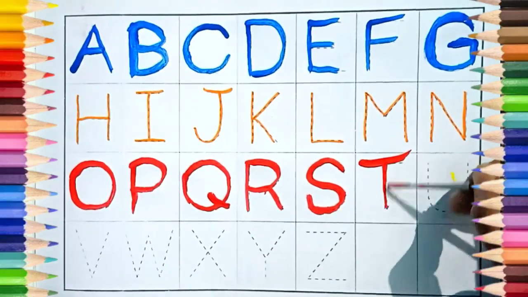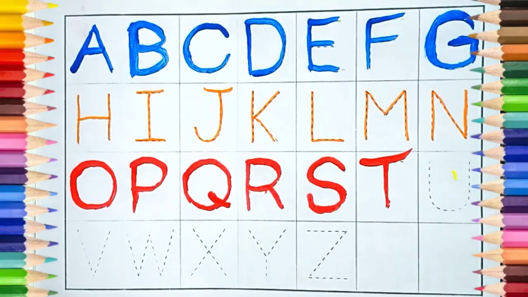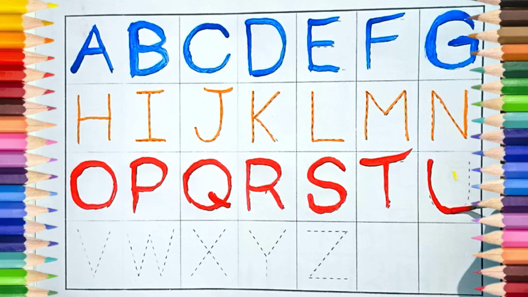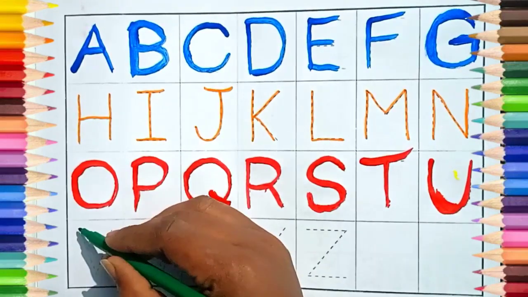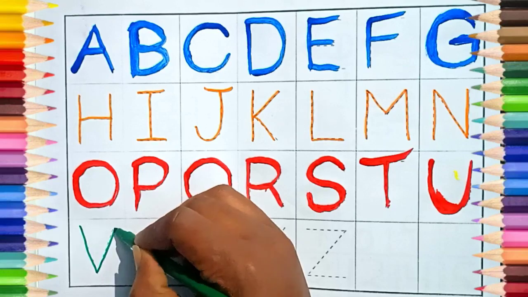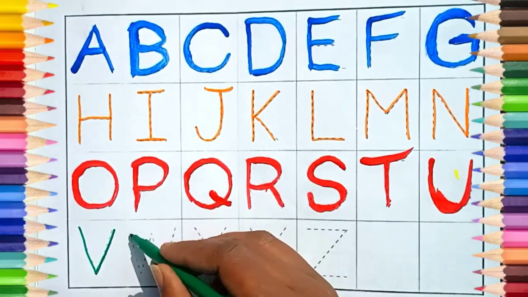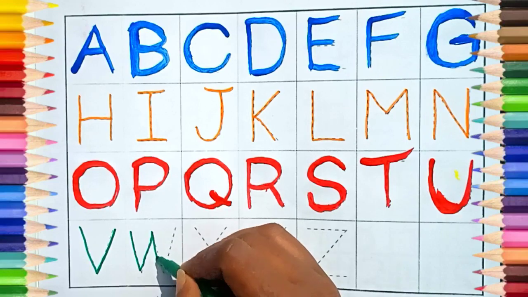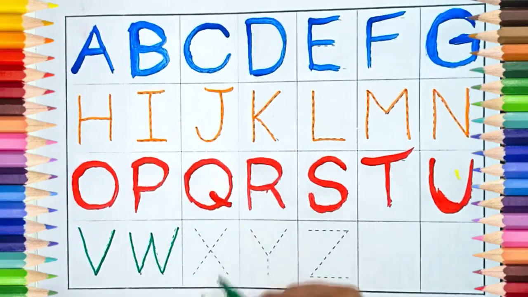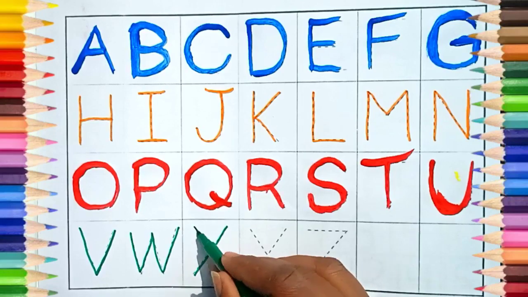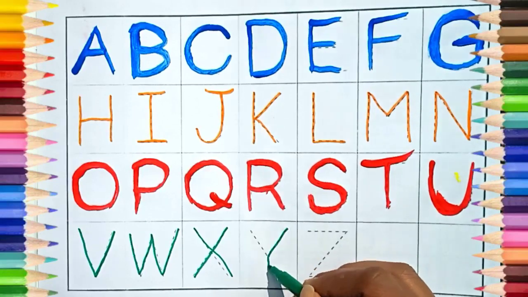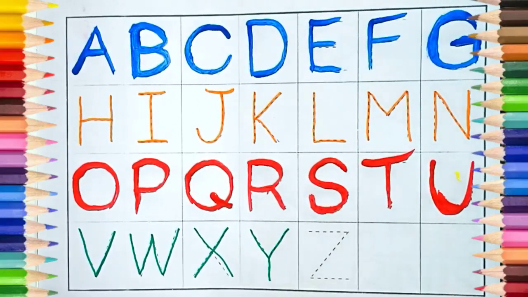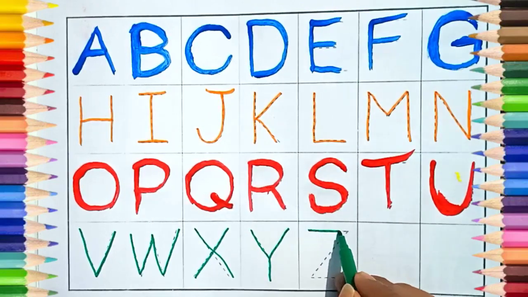T for tomato. U for umbrella. Green color. V for van. W for walk. X for X-ray. Y for yak.